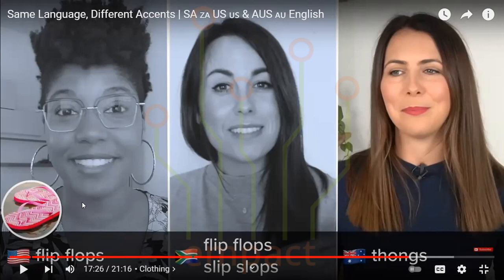Yeah. Okay. But it's also very common. Whenever you say slipper, it means this one. And there is also another shape for slipper. That's why the word is different.